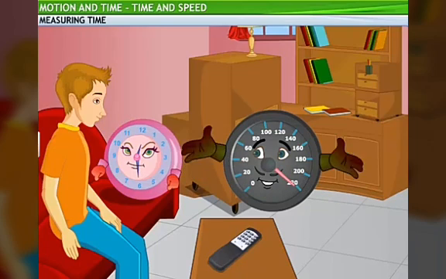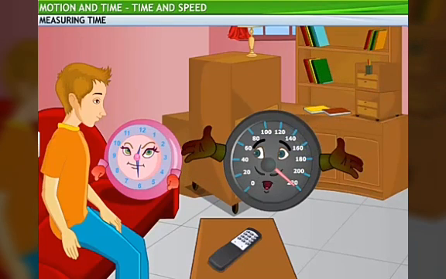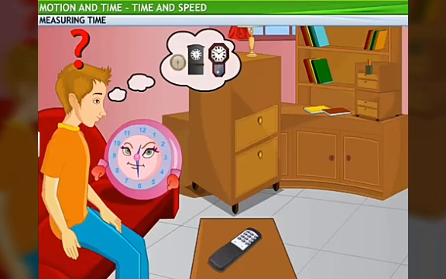That reminds me, I'm getting late. It's time for me to get back to the race. Guys, see you later. I wonder what people did when there were no clocks. How did they measure time?